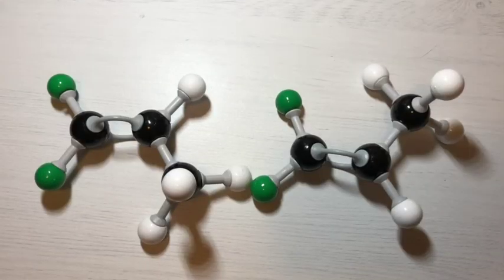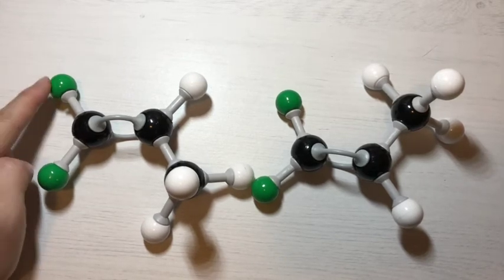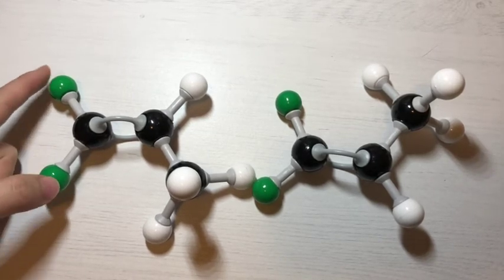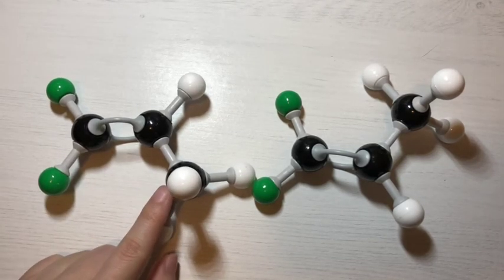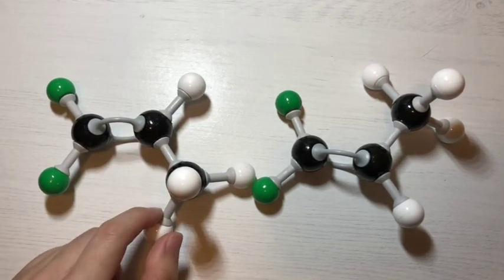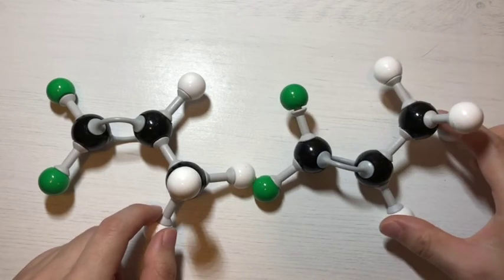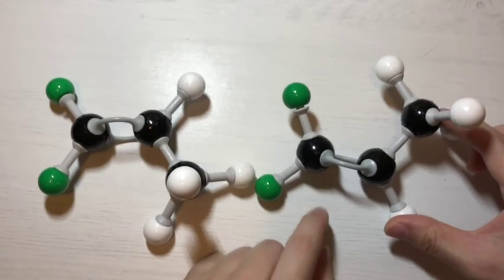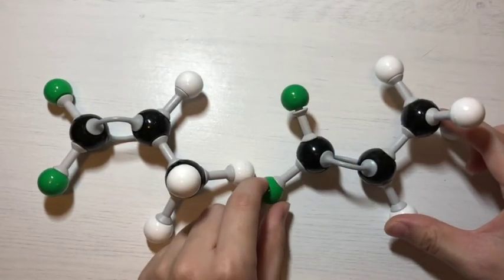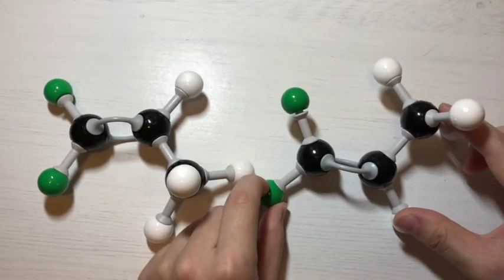Here again, I built two models. On the left-hand side, the green balls represent the bromine atoms, and we also have a methyl group attached to the double bond. Then we have this molecule on the right-hand side. These two green balls represent the bromine atoms, and the methyl group is attached here.